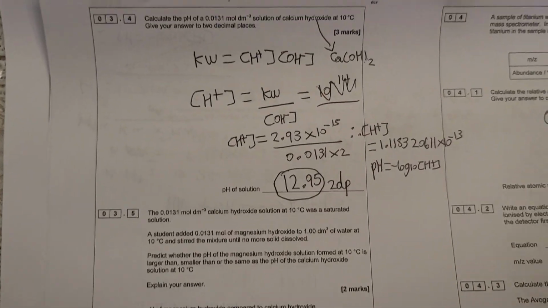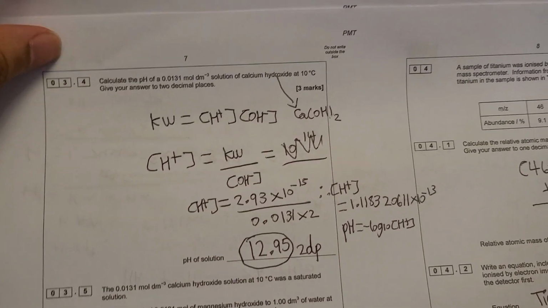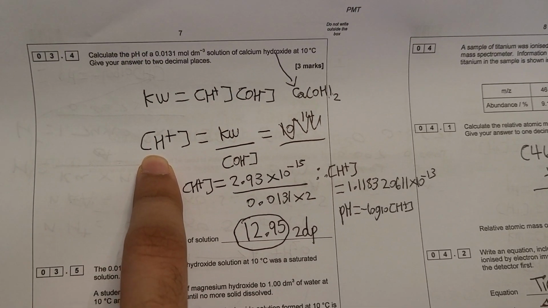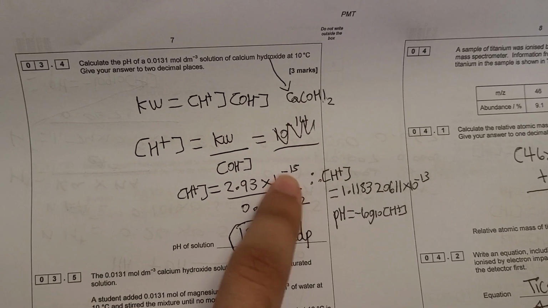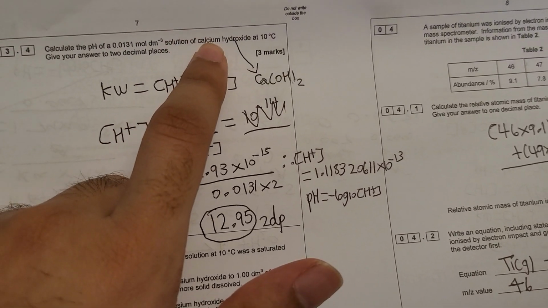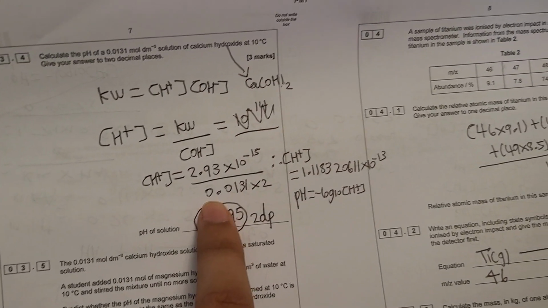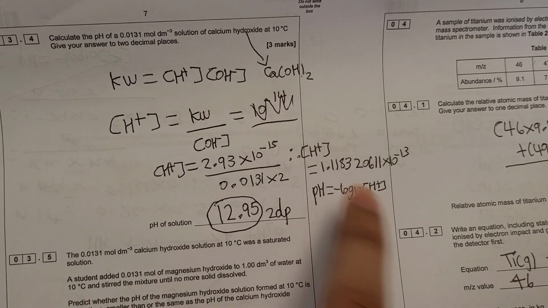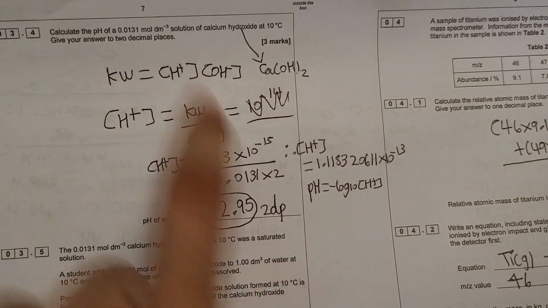Then 3.4, calculate the pH of this solution of calcium hydroxide. Now, this is a trick. There is a trick to this part. So firstly, I'll write the Kw expression. I want to find pH, so I need the concentration of H plus ions. Rearrange it. Kw, I have 2.93 times 10 to the power minus 15. OH minus, well, calcium hydroxide, Ca(OH)2, so I've got 2 hydroxide ions. Therefore, it's going to be 0.0131 times 2. Then I get the concentration H plus, and then I use pH equals minus log 10 of concentration H plus to find out the pH. And remember, give your answer to 2 decimal places.